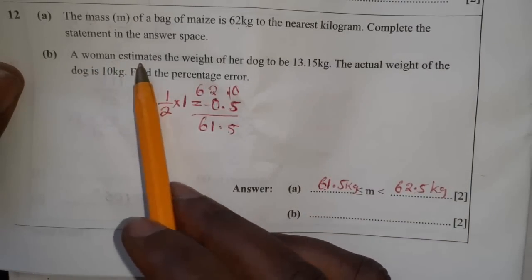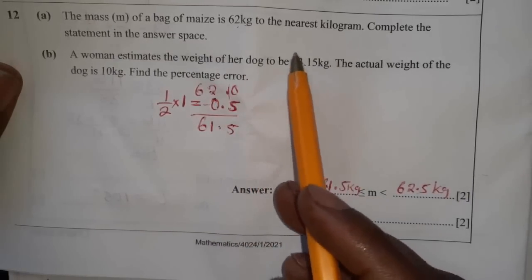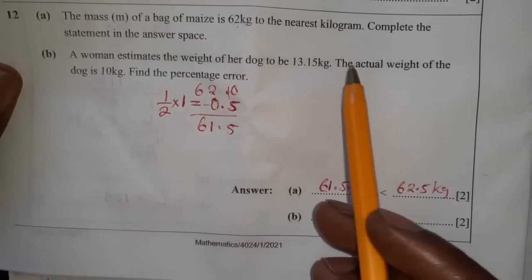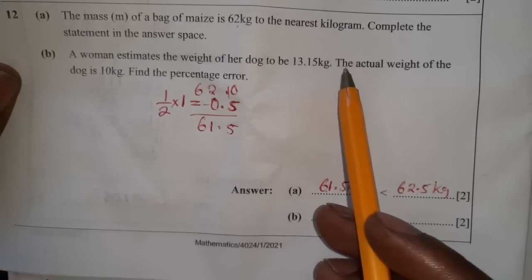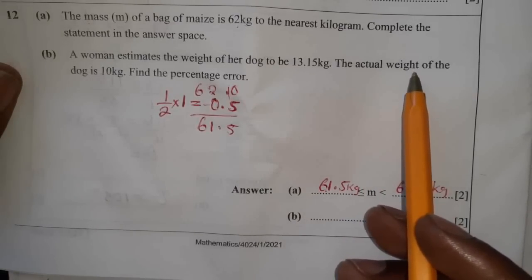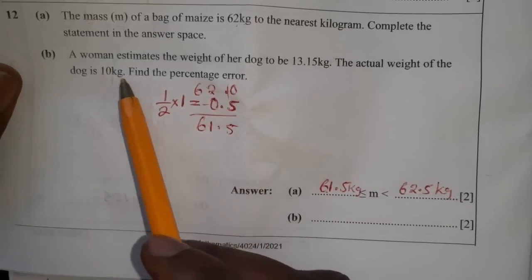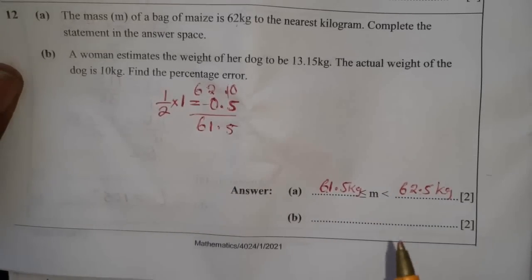B. A woman estimates the weight of her dog to be 13.15 kgs. The actual weight of the dog is 10 kgs. Find the percentage error.